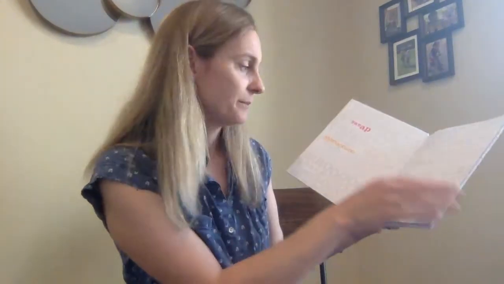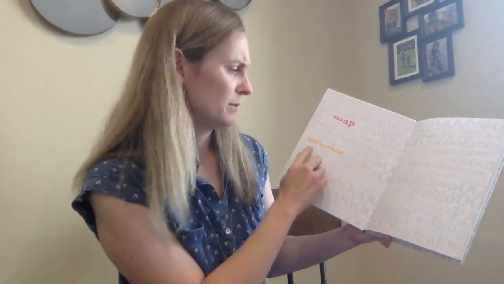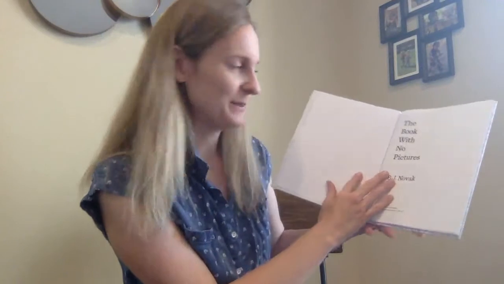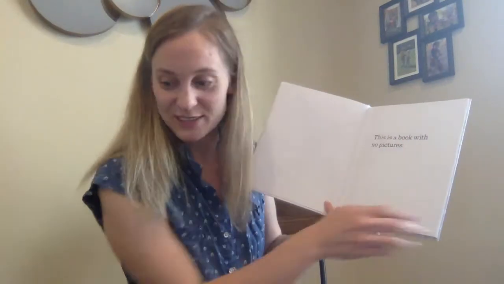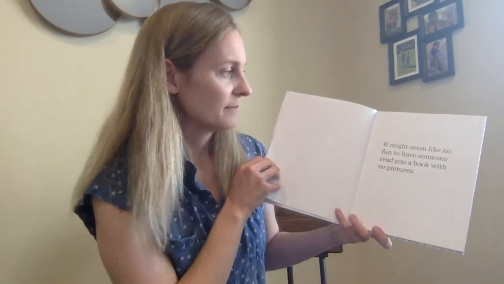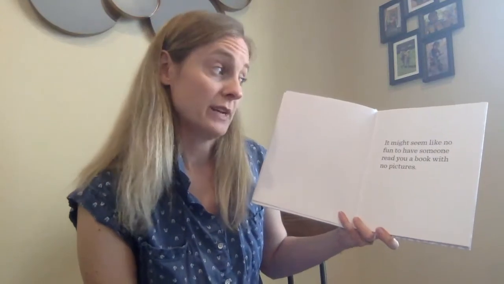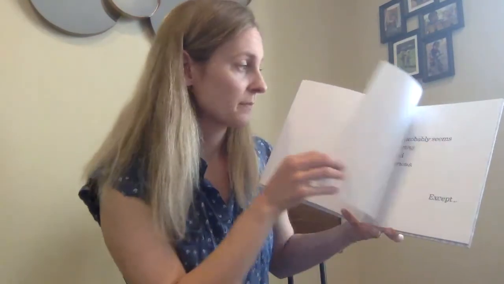The Book with No Pictures by B.J. Novak. Brap. Broog. What have I gotten myself into? The Book with No Pictures, B.J. Novak. This is a book with no pictures. It might seem like no fun to have someone read you a book with no pictures.